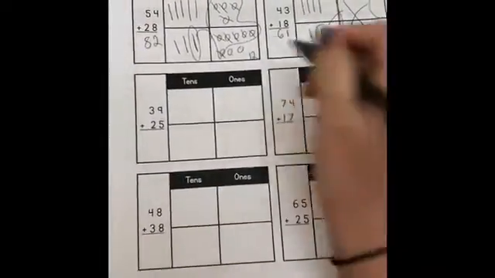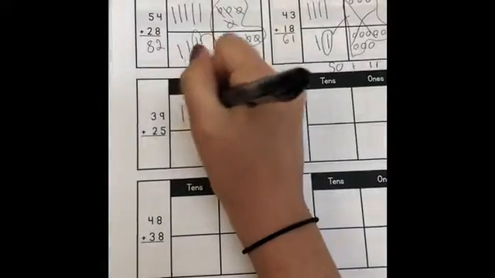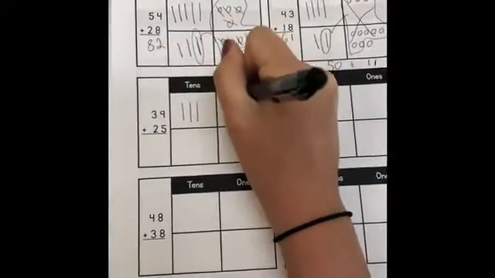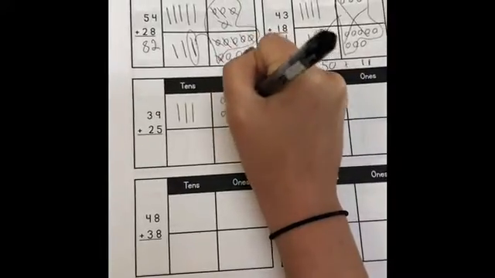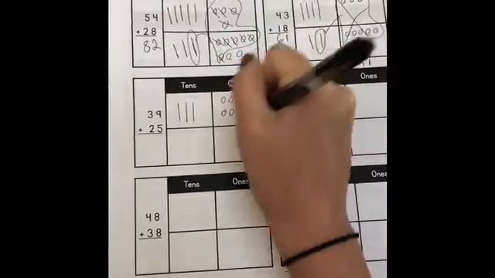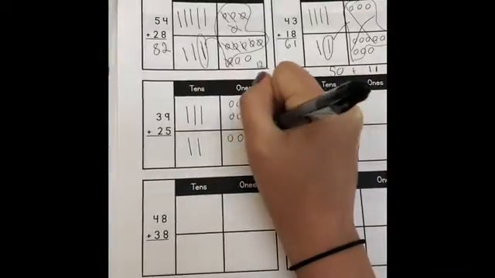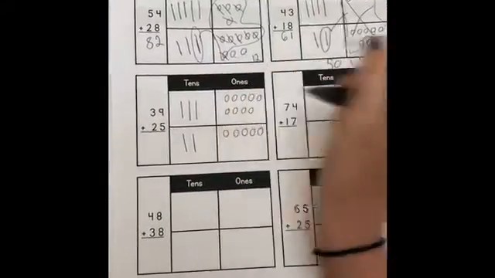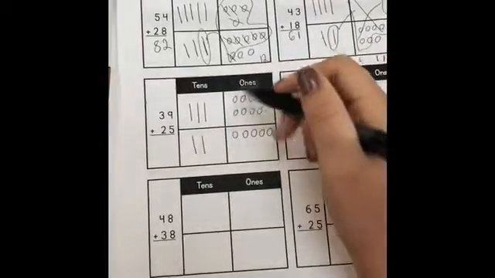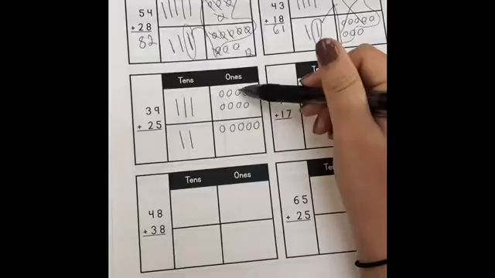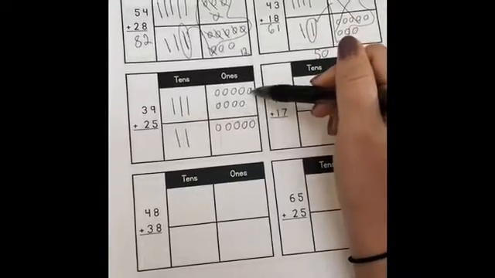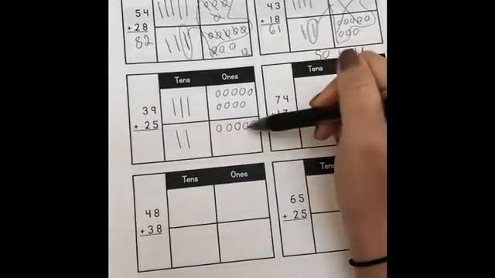39 plus 25. 10, 20, 30, 31, 32, 33, 34, 35, 36, 37, 38, 39, and 25, 10, 20, 21, 22, 23, 24, 25. So this one, I'm going to actually try it the other way. 1, 2, 3, 4, 5, 6, 7, 8, 9, 10, 11, 12, 13, 14.